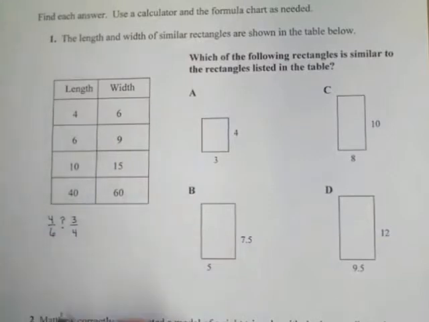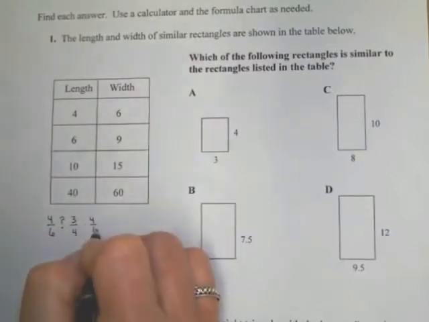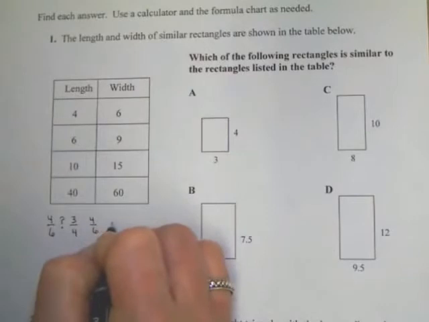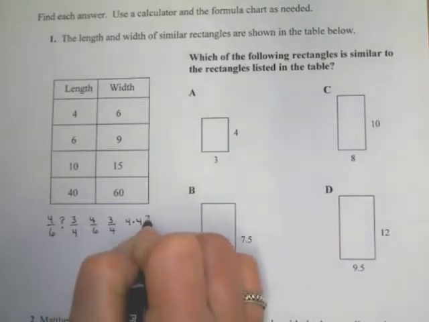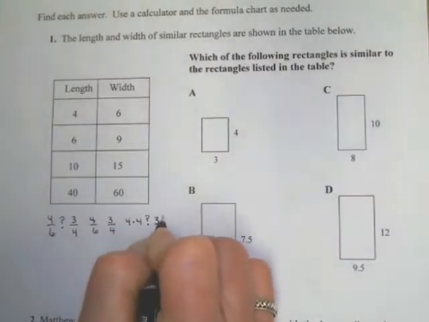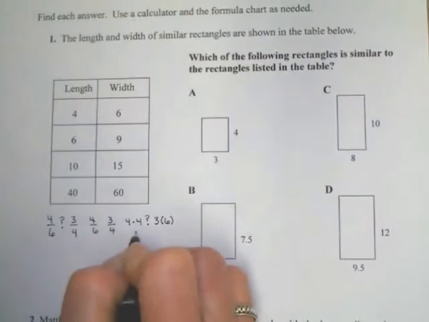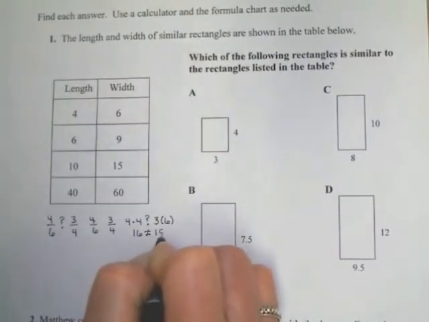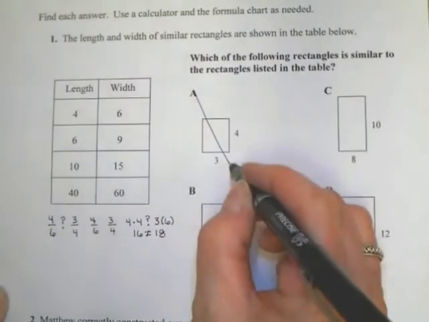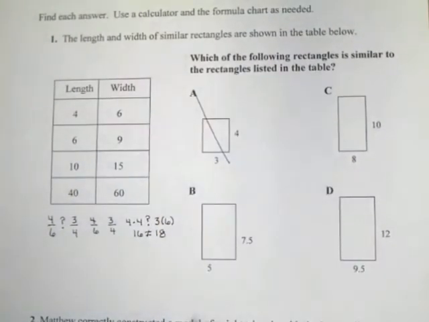4? If it is, the cross products will be equal. When I multiply 4 times 4, does that equal 3 times 6? We get 16. That is not equal to 18, so that is not an answer.